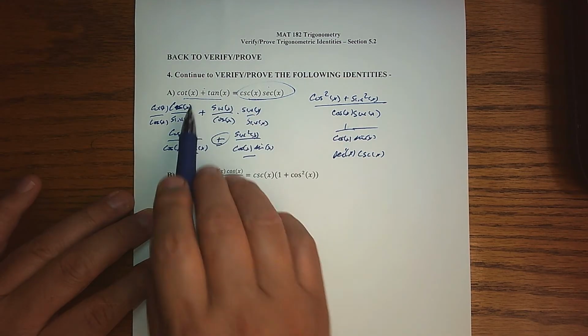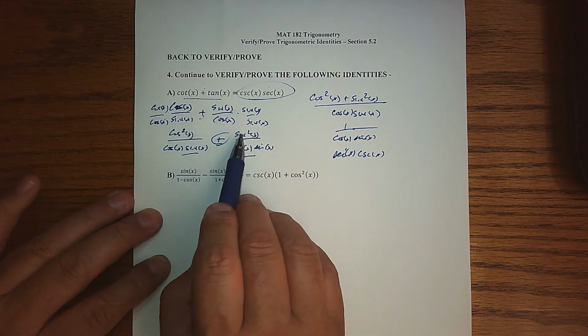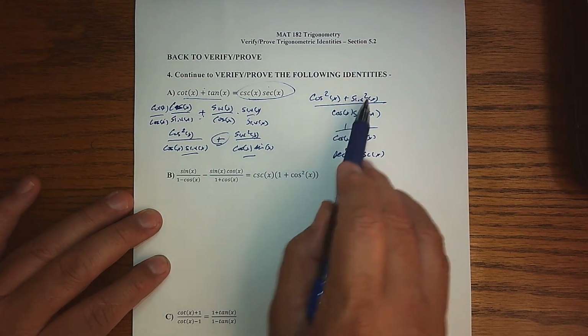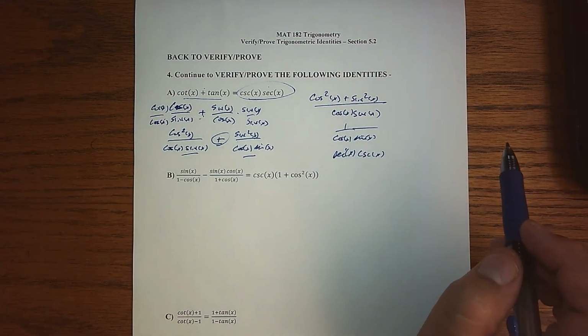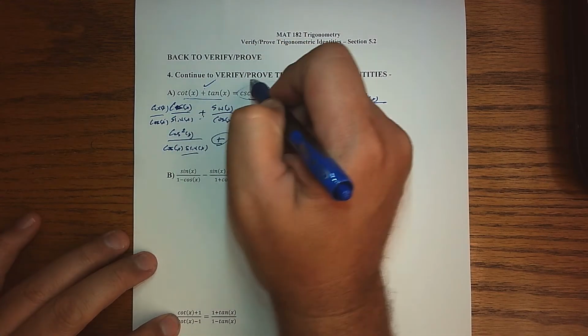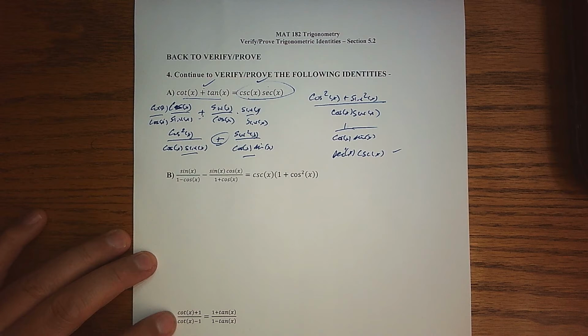So by rewriting in terms of sine and cosine using the quotient identity, adding by finding a common denominator, using a Pythagorean identity, and then using a couple of reciprocal identities, we basically proved that this sum is equal to that product. So we got what we want. We're off to the races.